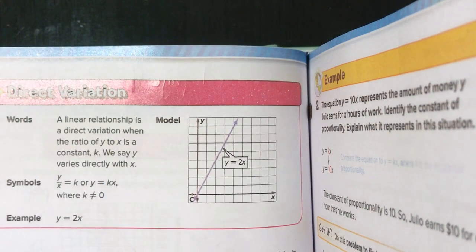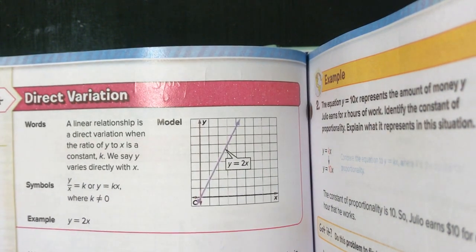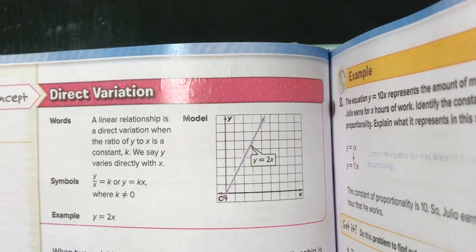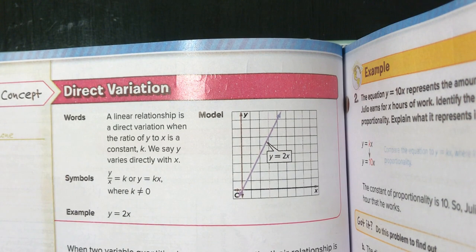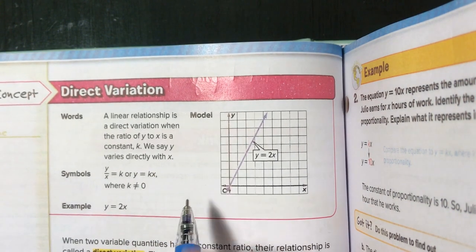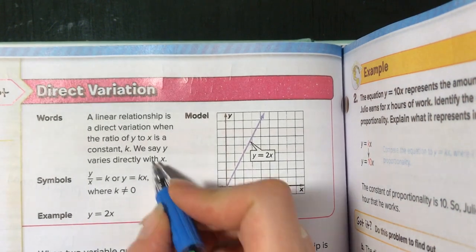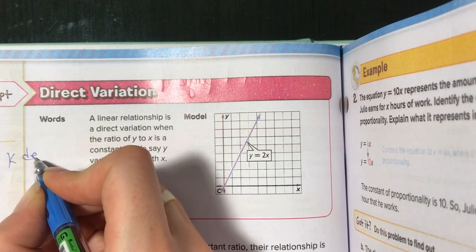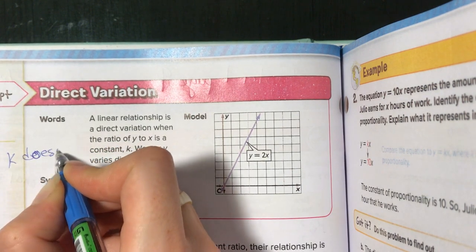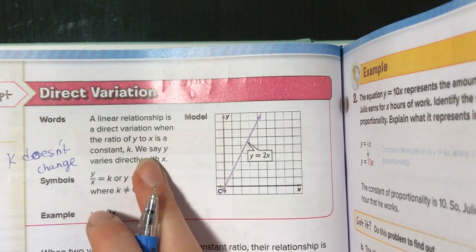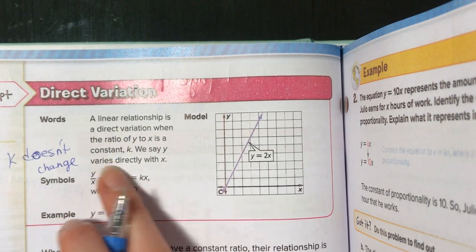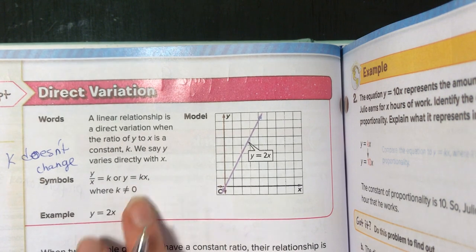Okay, a linear relationship is a direct variation when the ratio of y to x is a constant, k. So k is the constant. It means it doesn't change. K doesn't change. We say y varies or changes directly with x.